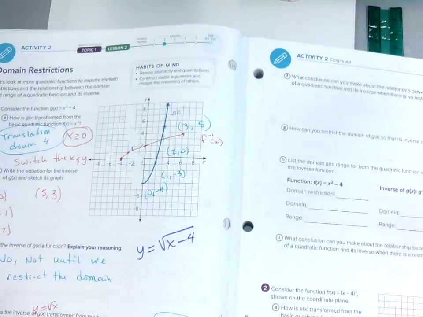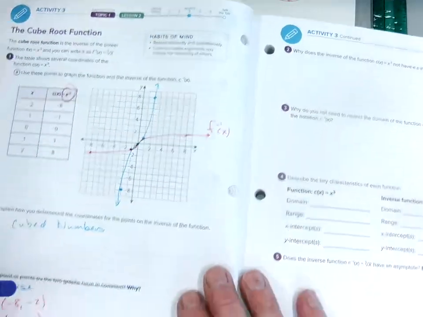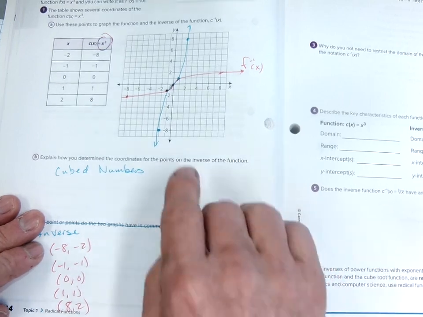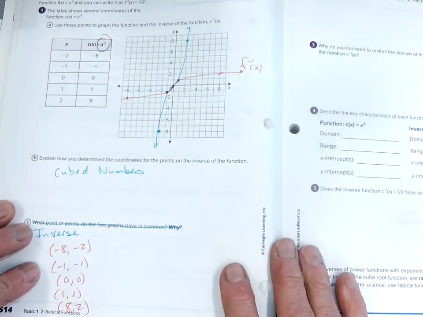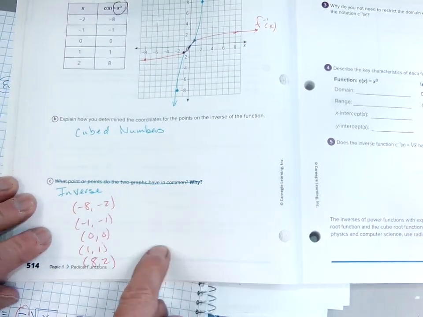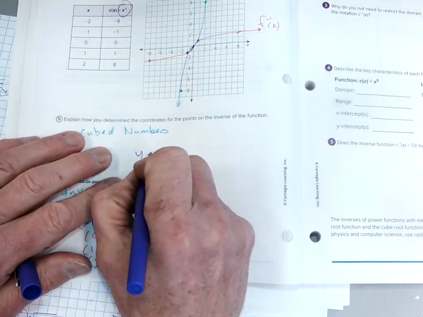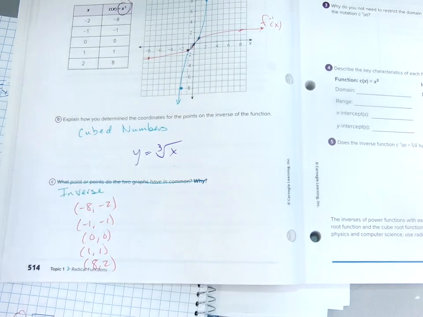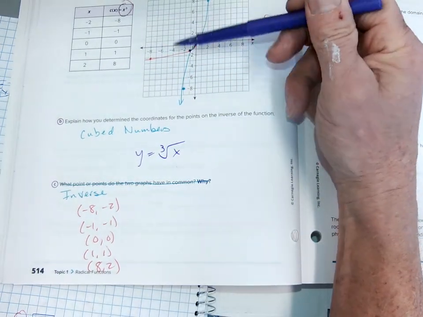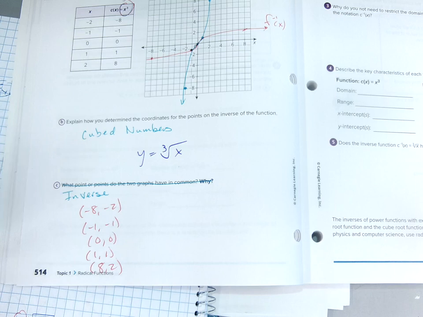Then we also looked at the cube root graphs. Cube graphs are pretty similar. We graph the x cubed. Then we reverse the points, and we graph the cube root. So we have y equals the cube root of x. What I notice is it is definitely a function, so I don't need to worry about restricting the domain.